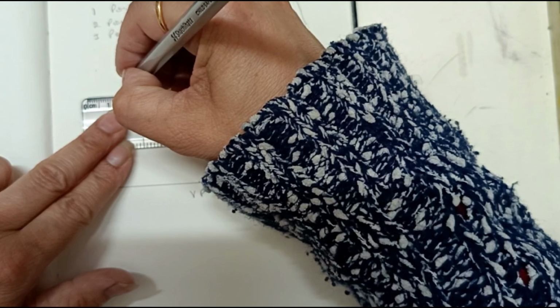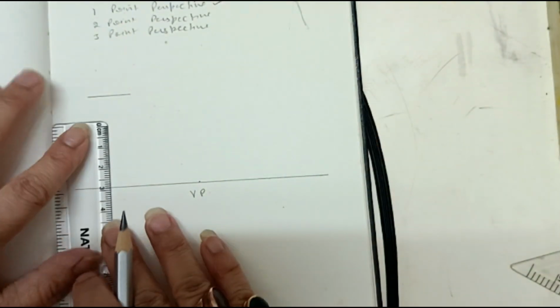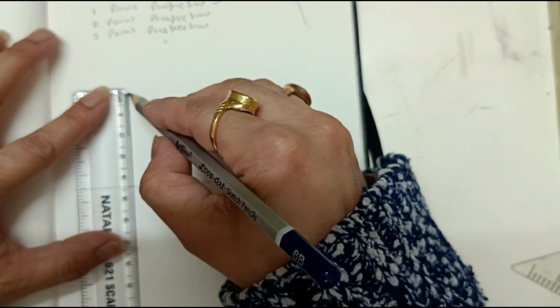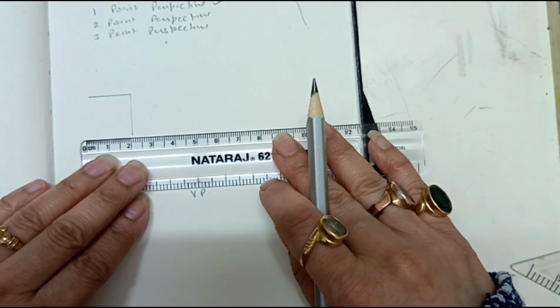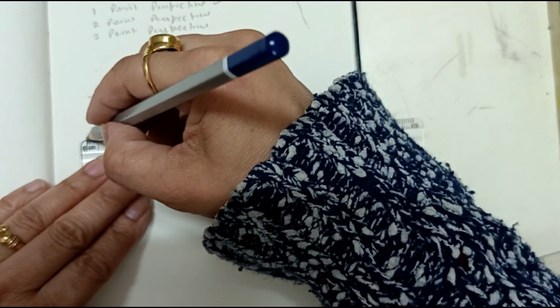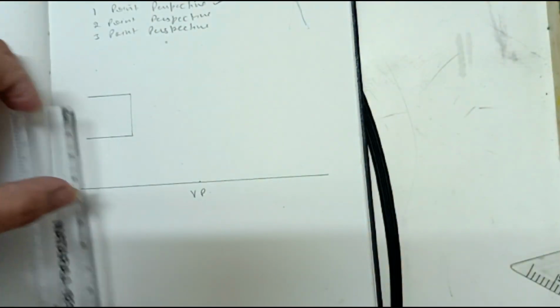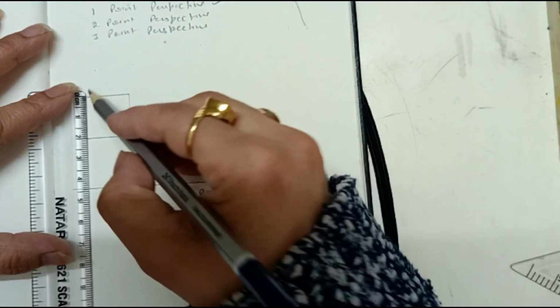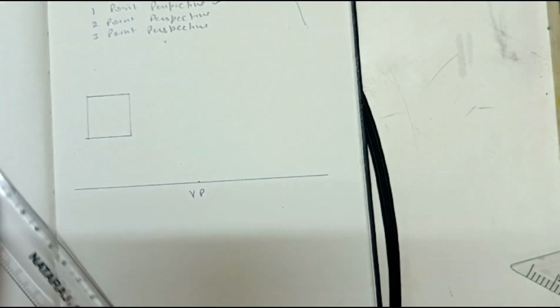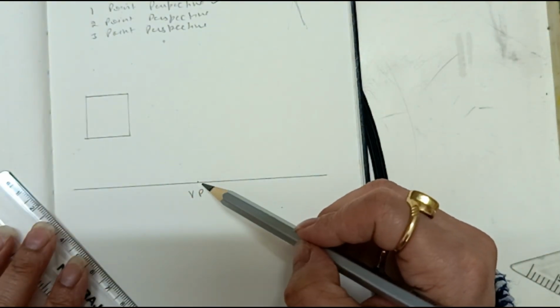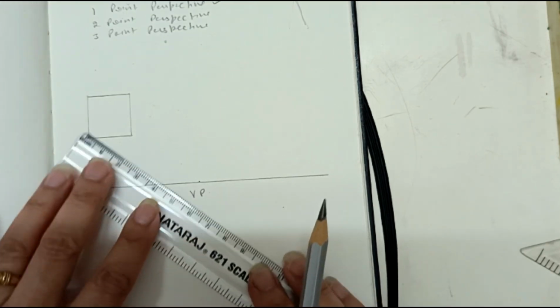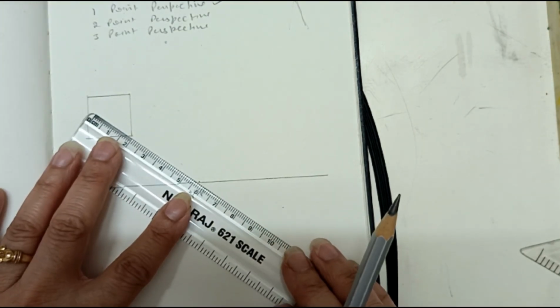We have to make one cube anywhere on the paper. Now we have to join all four corners with the vanishing point.